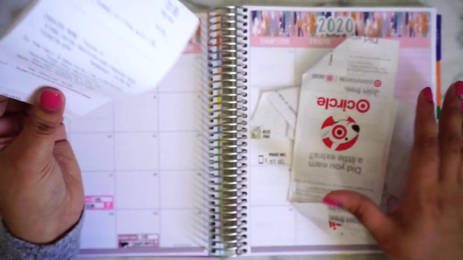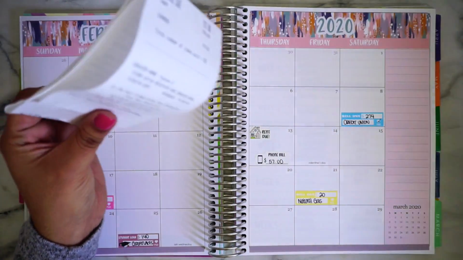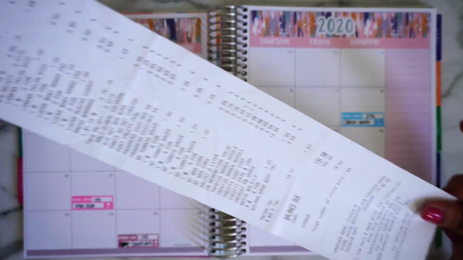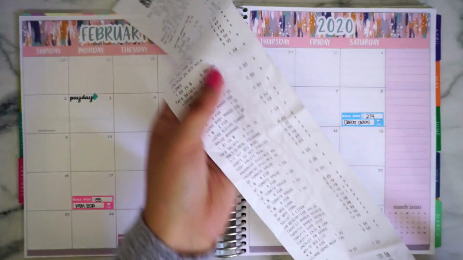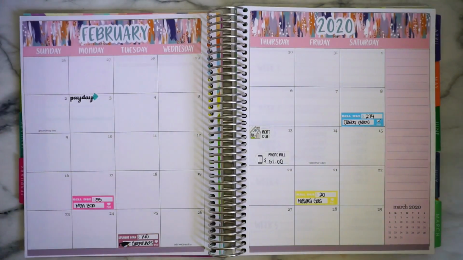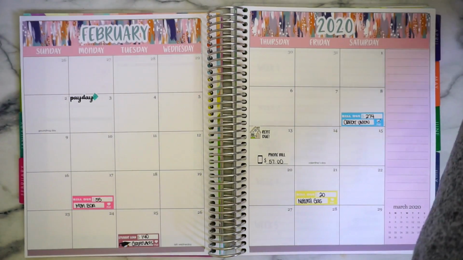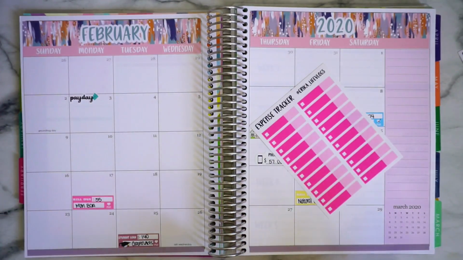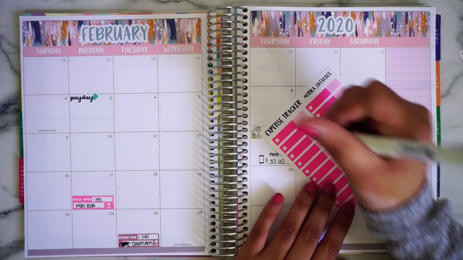Okay, so the first receipt that I'm seeing right here, this is a very long receipt. I finally went grocery shopping and I stocked up on food. You guys, it had been a minute since we bought food, and I think Bae was complaining like, oh my god, we need food, and I'm like, yeah, I'm going to go, just give me a minute.